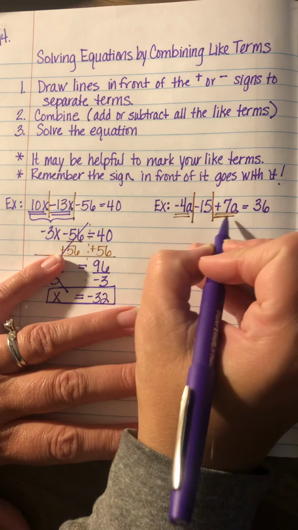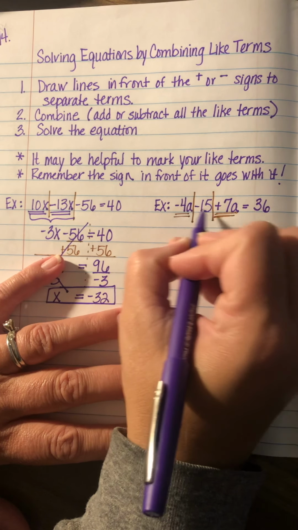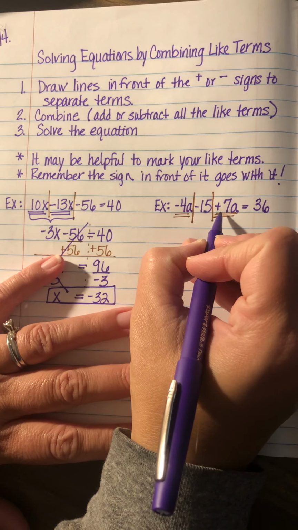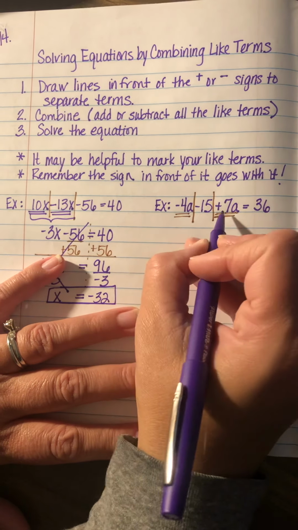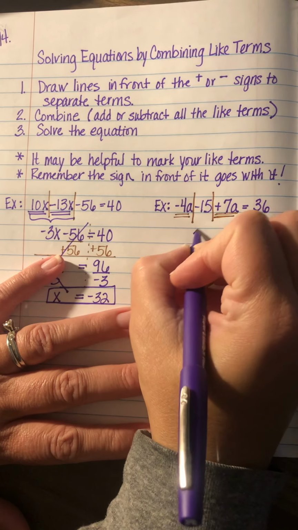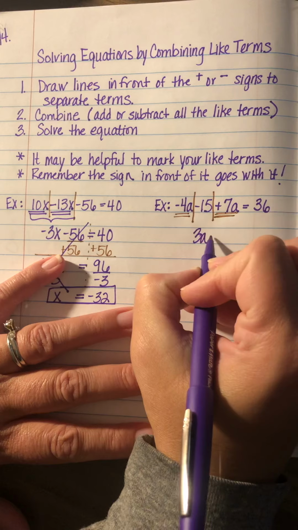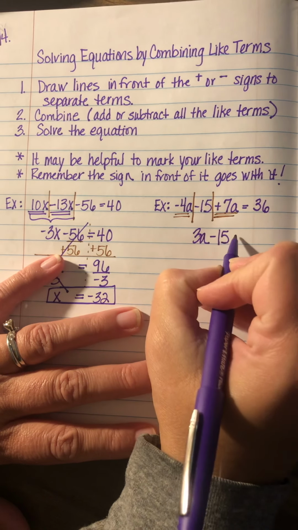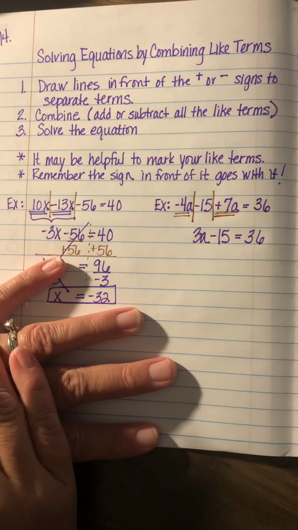We're going to combine our a's. You can think of this like negative 4 plus 7, or you can also think of this as 7 minus 4. Negative 4a plus 7a will give us a 3a. The minus 15 I'm going to bring down because I have nothing to combine it with, and the equals 36 just stays there.